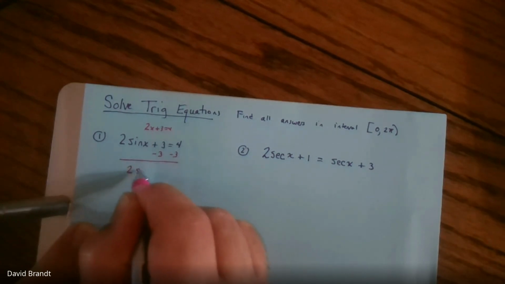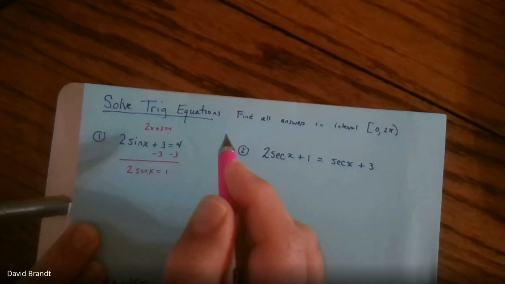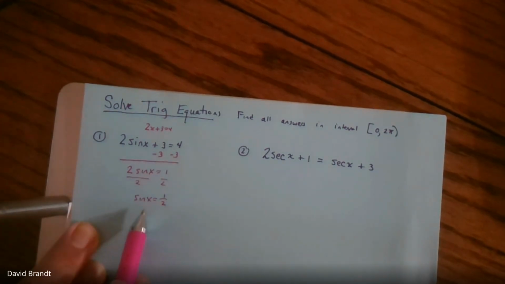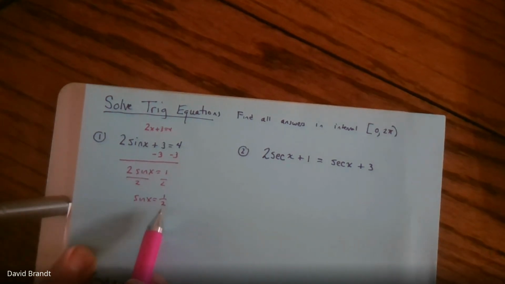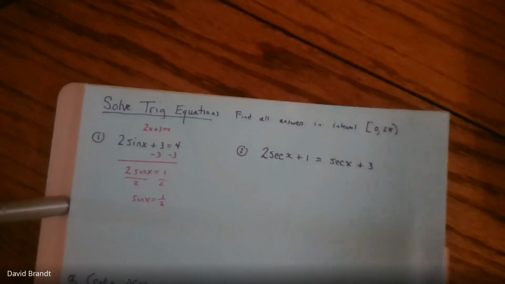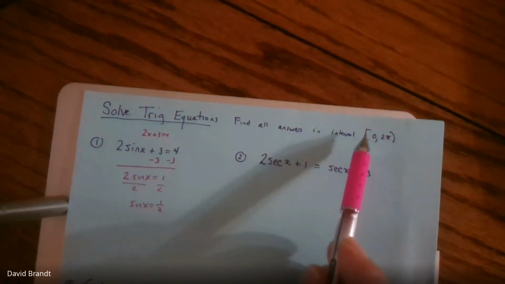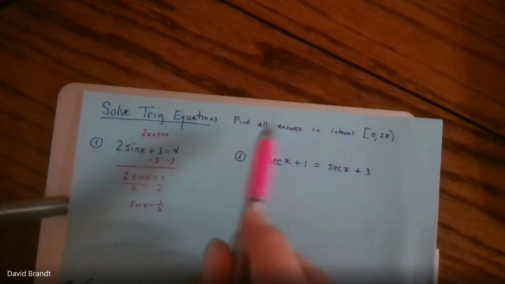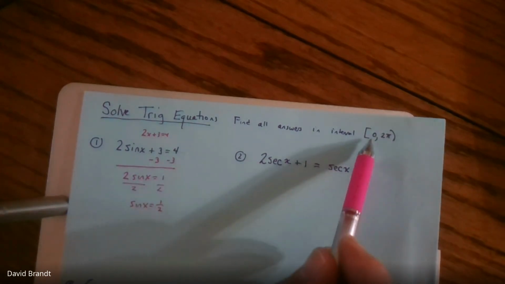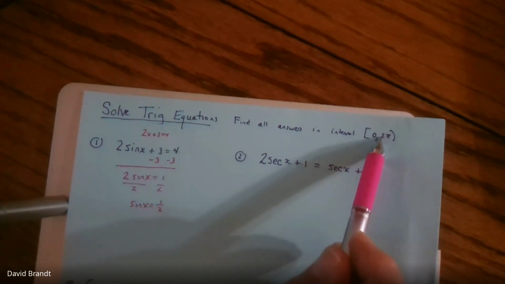We've got 2 sine x equals 1. Then we divide both sides by 2. And then we're going to say, where is sine equal to 1/2? Well, let's see where sine is equal to 1/2. Now, if you look up here, the directions say 0 to 2 pi. Find all answers from 0 to 2 pi. So that means they want all answers. Usually means there's 2 answers. And it's in radians. Okay, so let's get out our unit circle here.